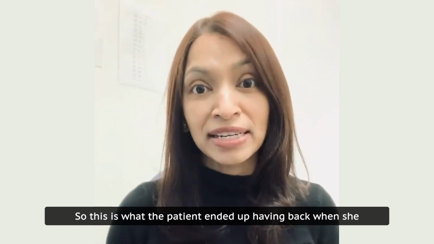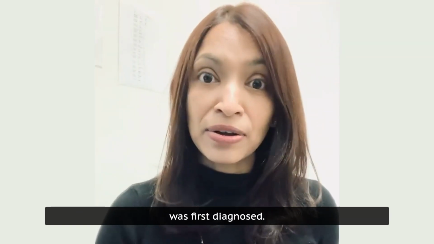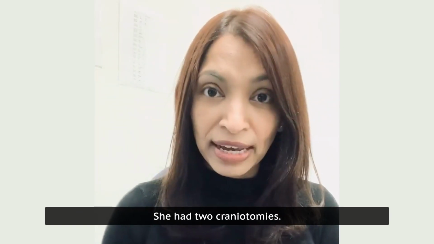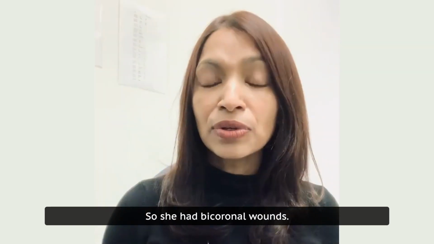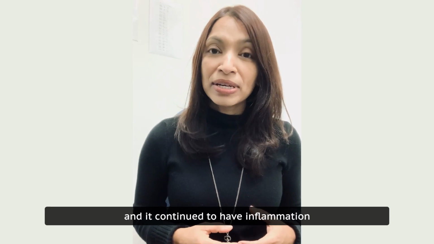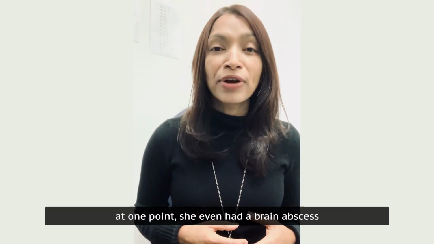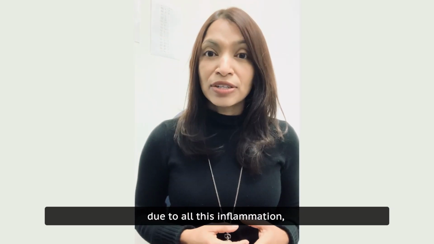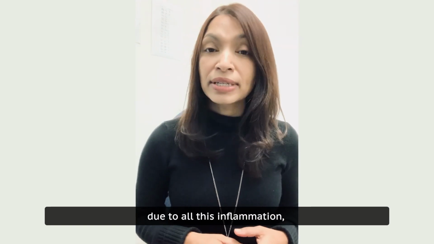So this is what the patient ended up having back when she was first diagnosed. She had 2 craniotomies, so she had excision of the lesion, but it kept growing, and what happened was it continued to have inflammation. At one point she even had a brain abscess due to all this inflammation. I'll show you what that looked like.